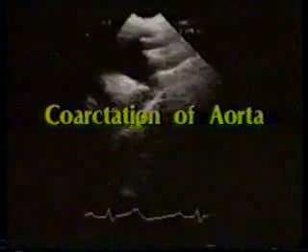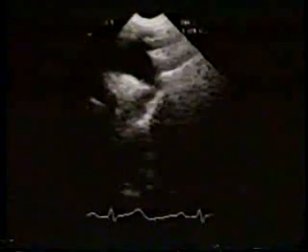Next, we will discuss coarctation of aorta. For 2D imaging, we utilize suprasternal notch, left supraclavicular fossa, and high left parasternal windows. Unfortunately, in most adults, the image of coarcted segment is usually suboptimal. However, in this 22-year-old patient, the coarct is fairly nicely visualized from this suprasternal notch view.